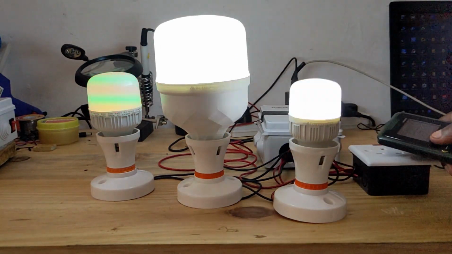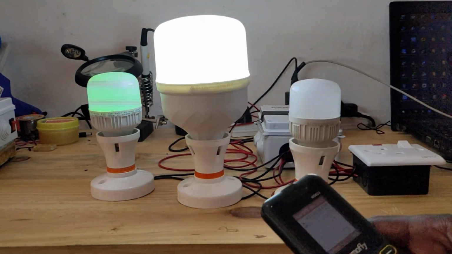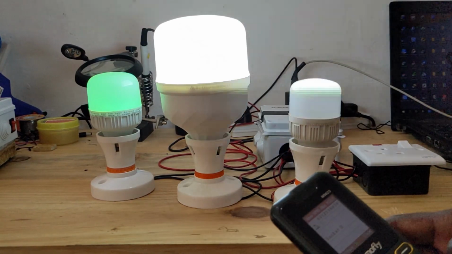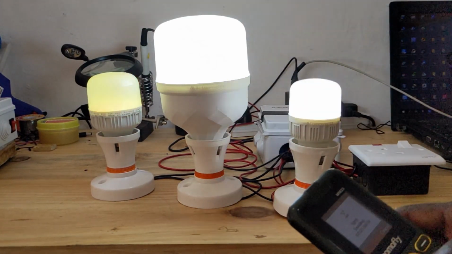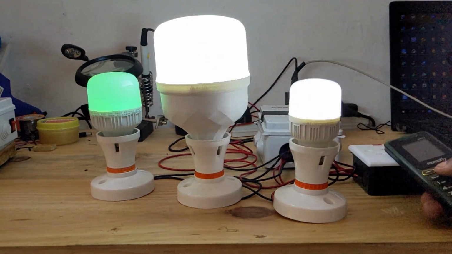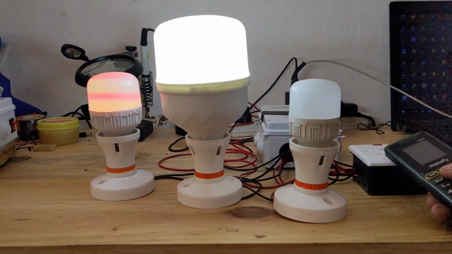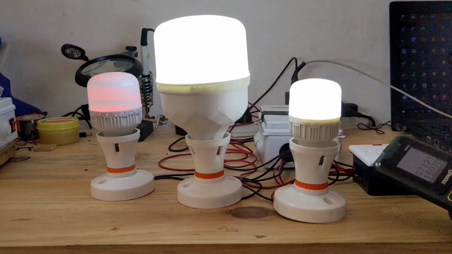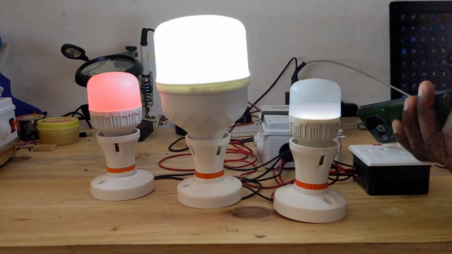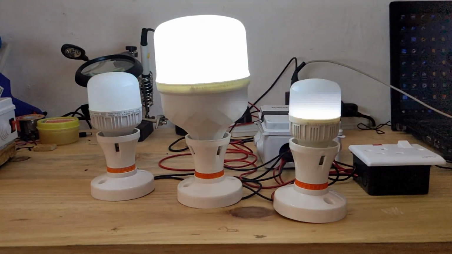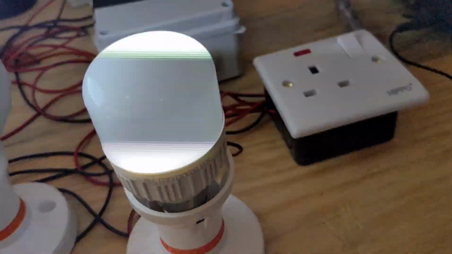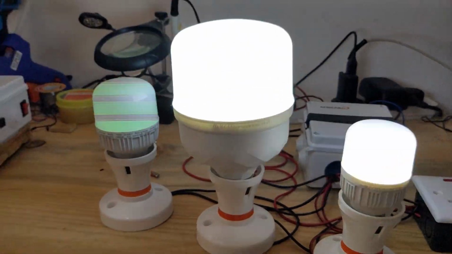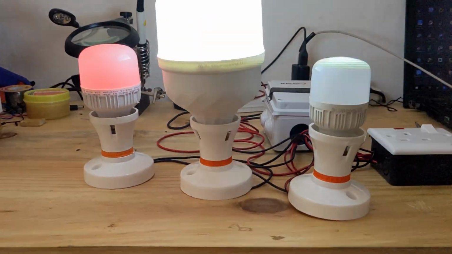Also I'm going to switch this socket. So I'm going to type socket on. So see, the socket will also be on. I can try to plug in a charger and see what is going on. Now this is on. As you see, that also is on.